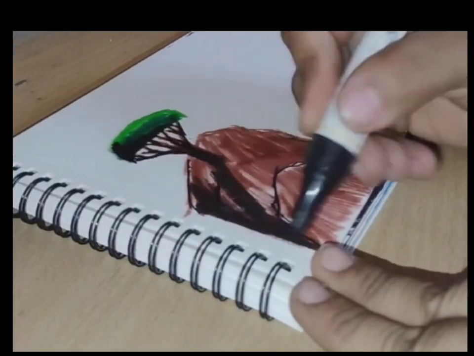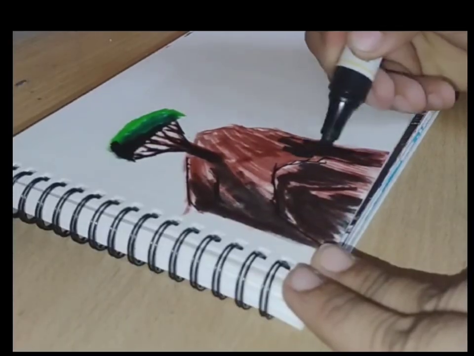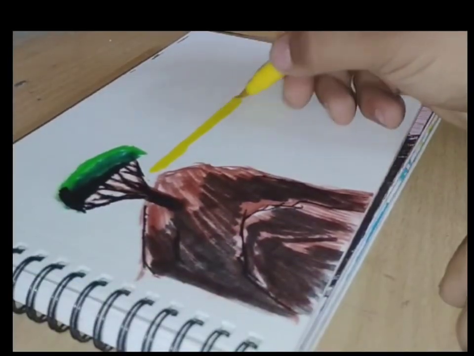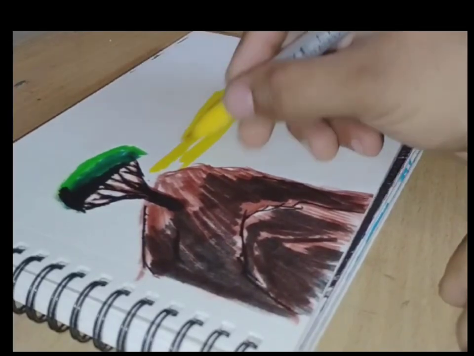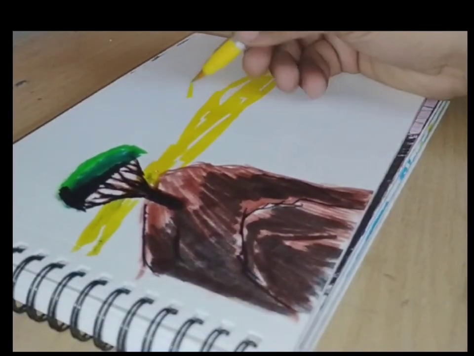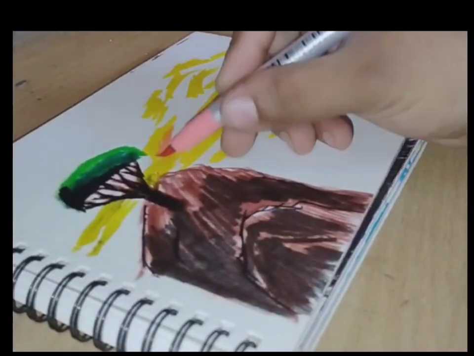Then I will be using the dark green and the light green marker to draw the canopy. Then I will be using a black sketch pen to draw the shadow cast on the tree because the light is coming from the front. Then I will be coloring the entire mount with the brown marker again, and then use my black marker to show the shadows being cast, because again the light is coming from the front.